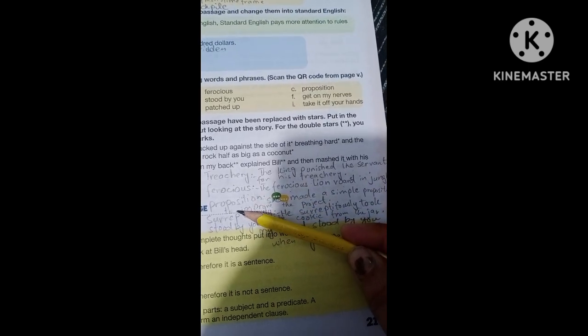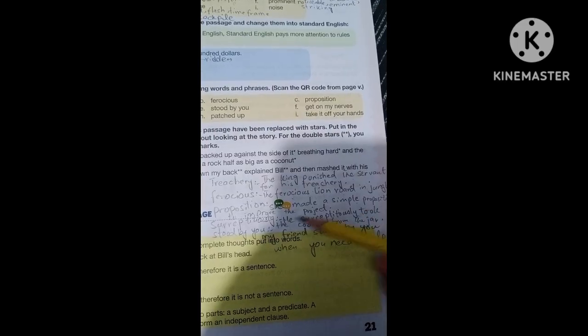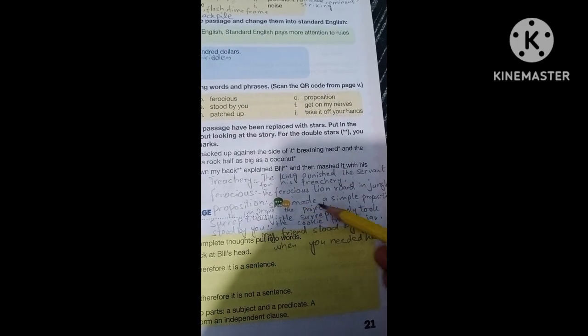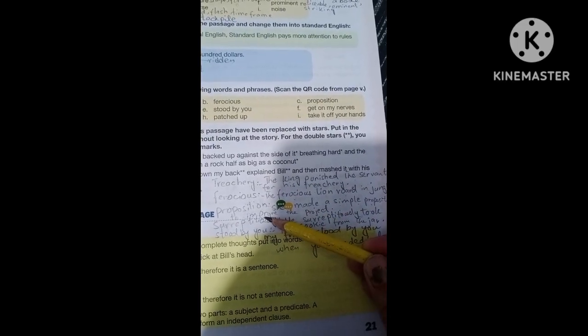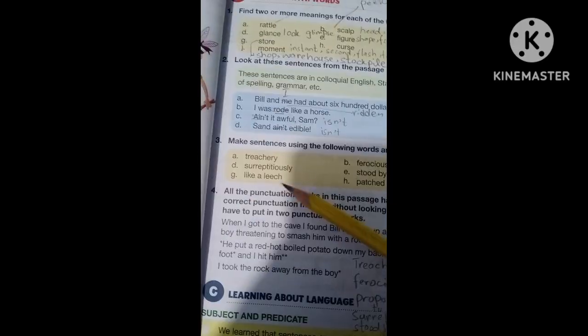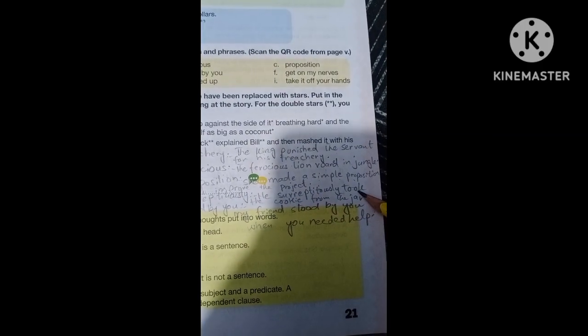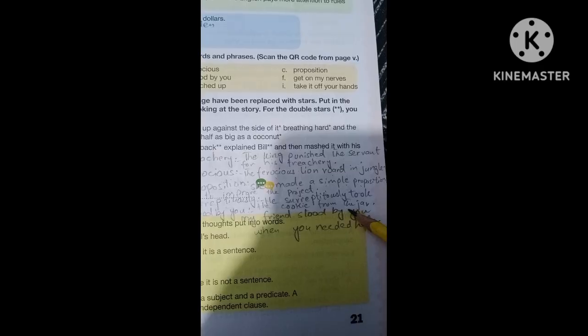Proposition. She made a simple proposition to improve the project. Surreptitiously means secretly. He surreptitiously took the cookie from the jar.